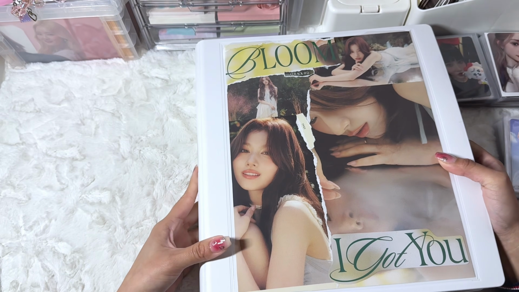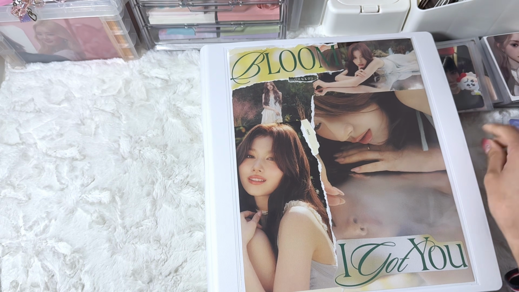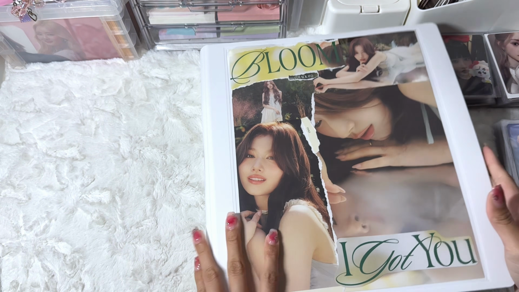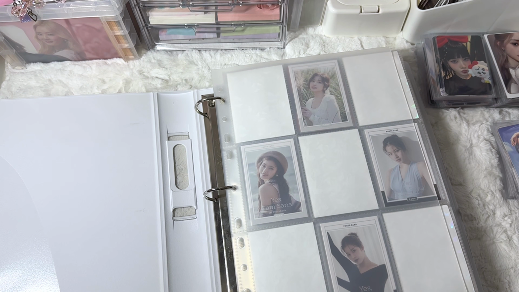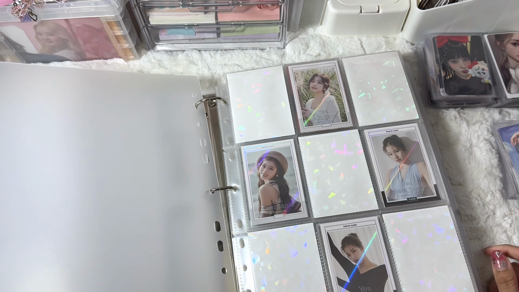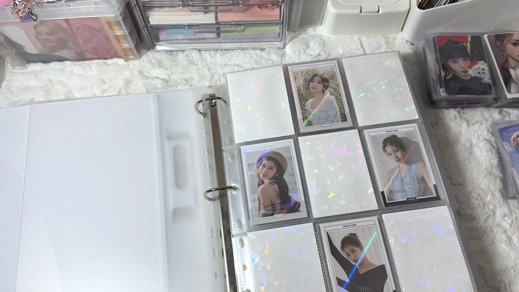Okay, so here is my Twice binder. I forgot to actually sleeve my pre-order benefit photo cards, so I'm not going to be updating the pre-order benefit binder, but I will probably do that on my own time. If not, I'll just save it for the next girl group sorting that I have.